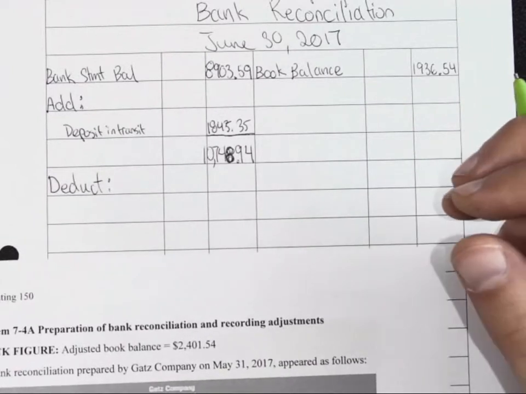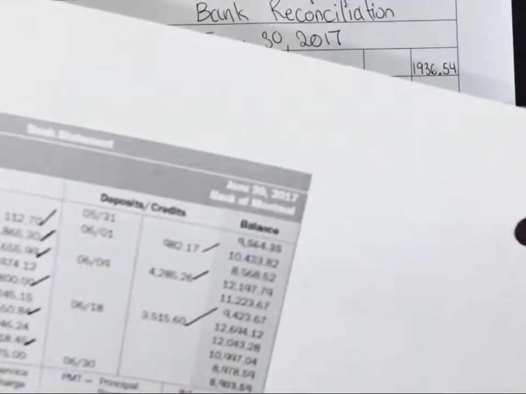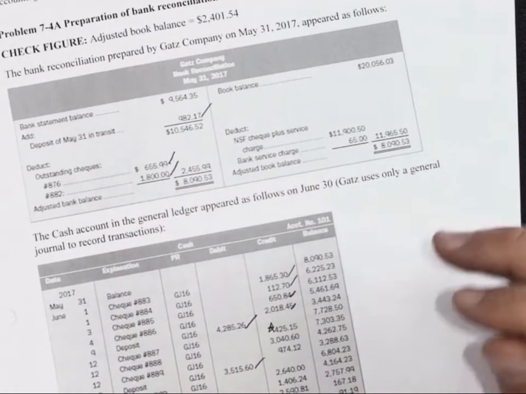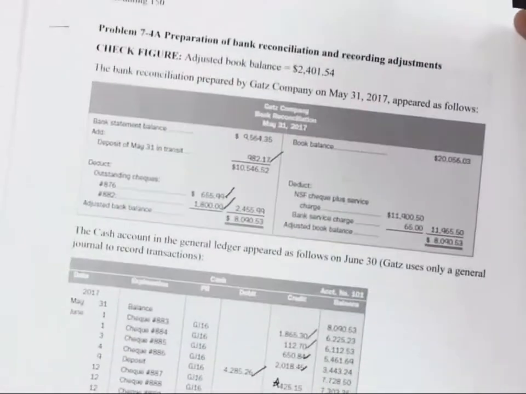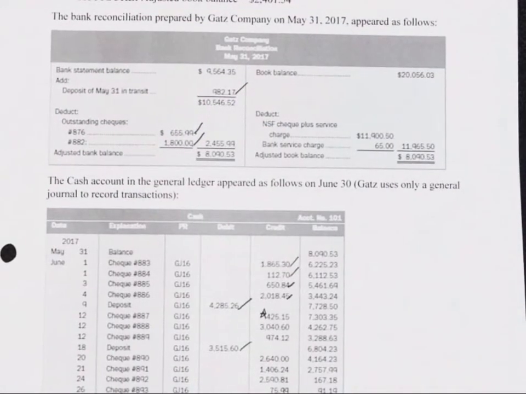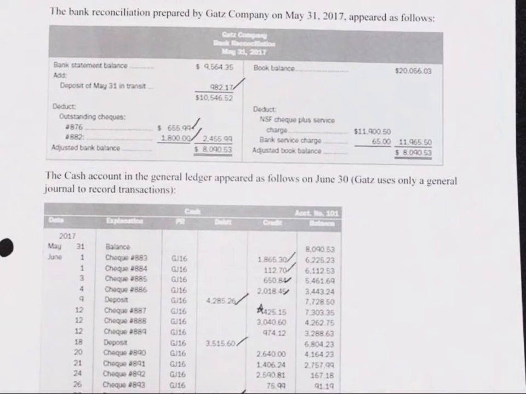This is where all of our journal entries will come from. So it has cleared, so we'll move past it. We're not going to worry about adjusting our bank balance, because at the end of the day, the bank is correct, right? If the bank is correct, we have to update our book balance.